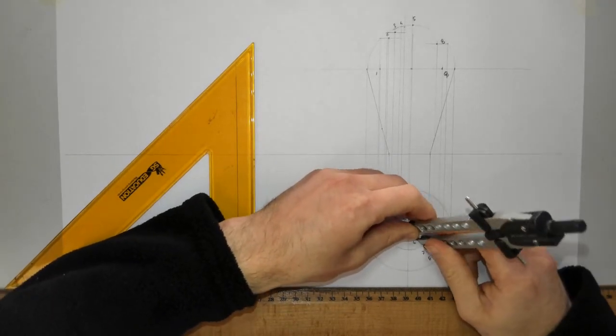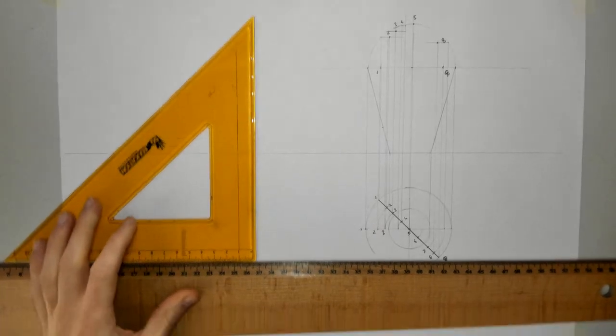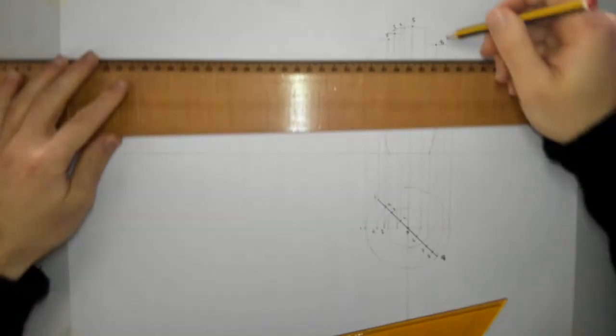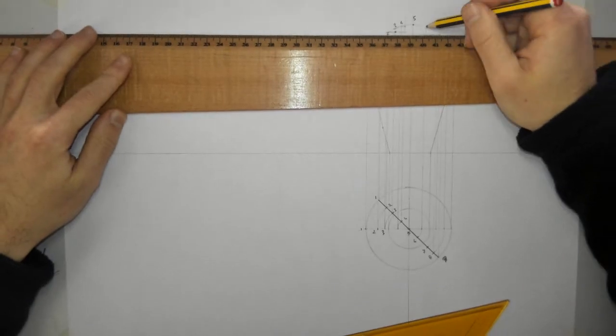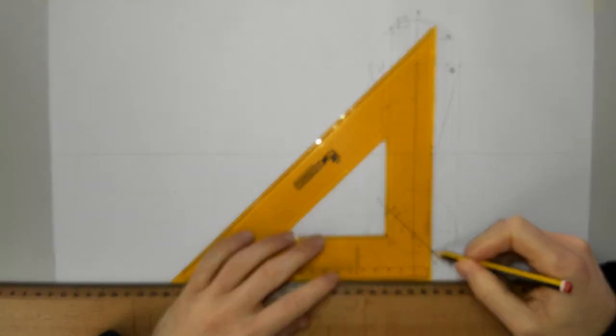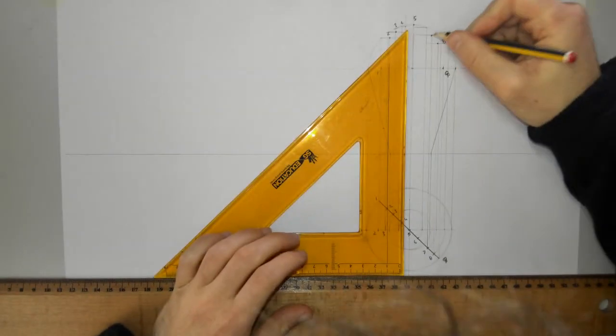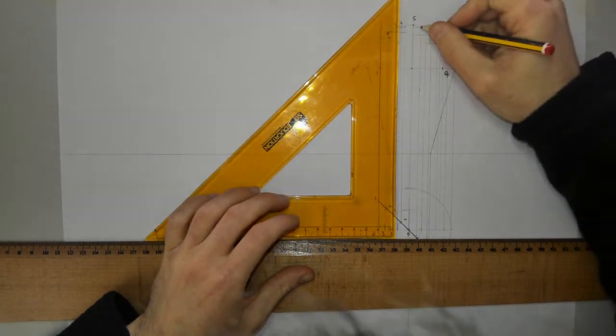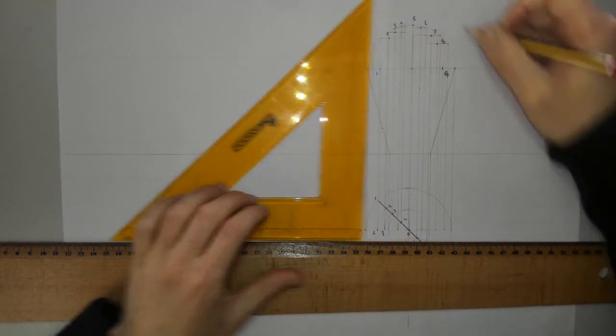So 7 and 6, I just take them all up in one go. 7 goes up to there, 6 goes up to there, and take them across. 7 there, 6 there, and 7 is going to give me that point there, and 6 is going to give me this point here.